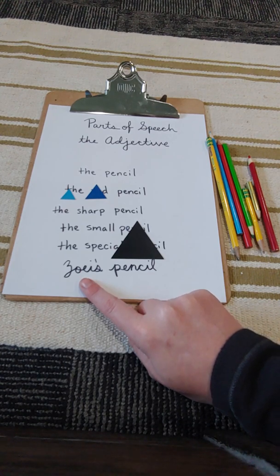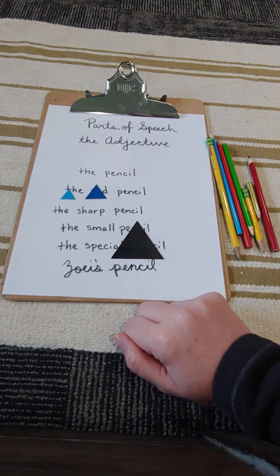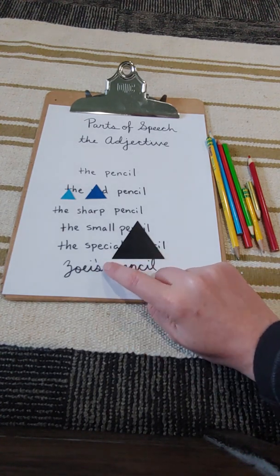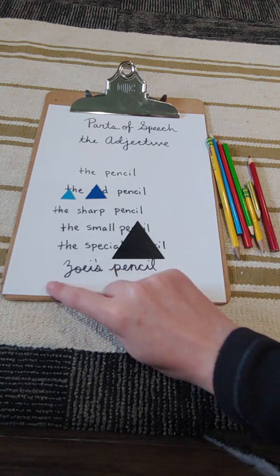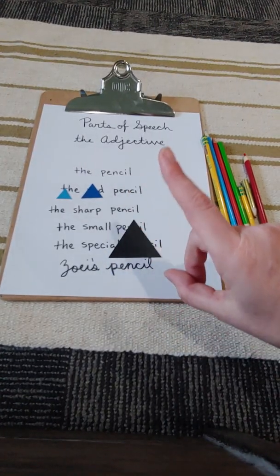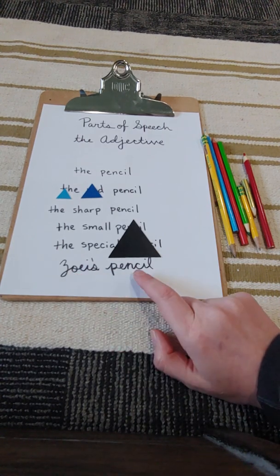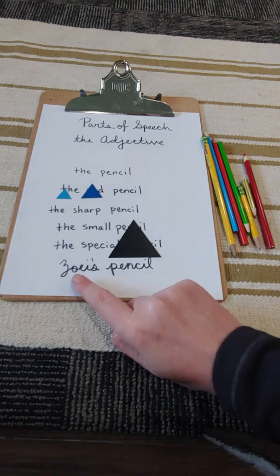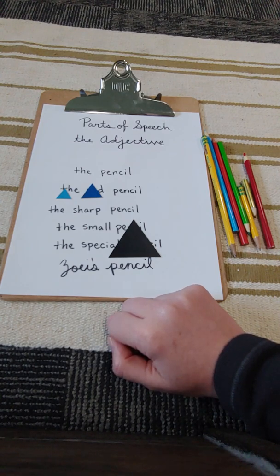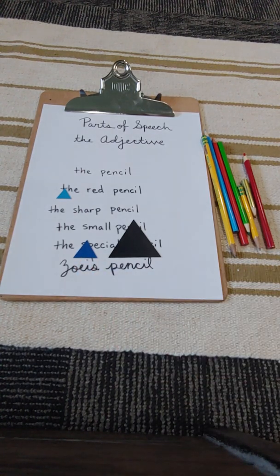This is interesting because if I were to point at the person Zoe, in that case, the word Zoe would be a noun. She would be a person from our person, place, or thing noun question. But when I add this apostrophe S on the end, that makes it so this word is no longer describing Zoe herself. It is now saying something that belongs to Zoe. In this case, the pencil that belongs to Zoe. When you use a word like this, called a possessive, because to possess something means to have it, saying whose thing it is can be your adjective.